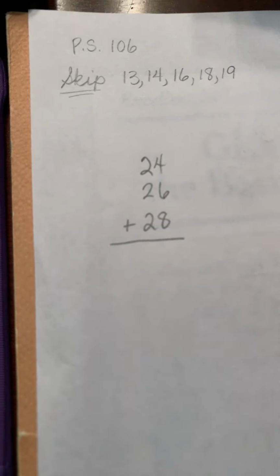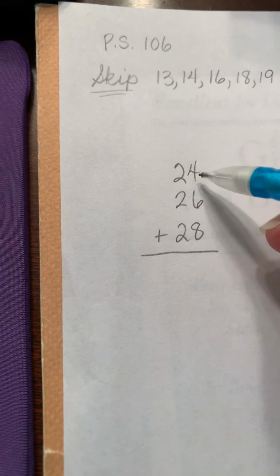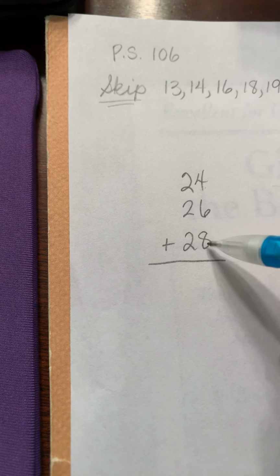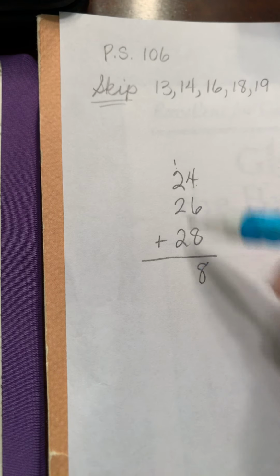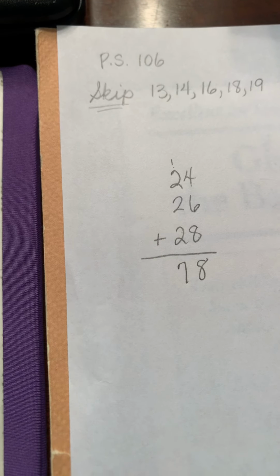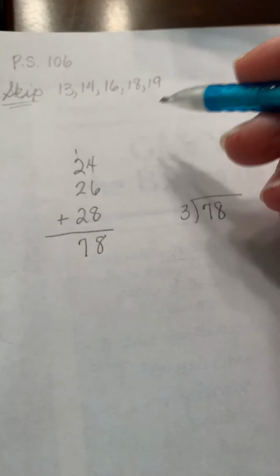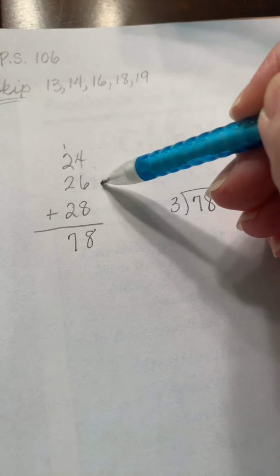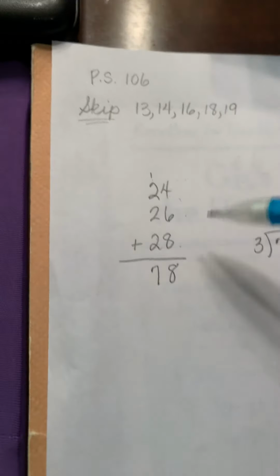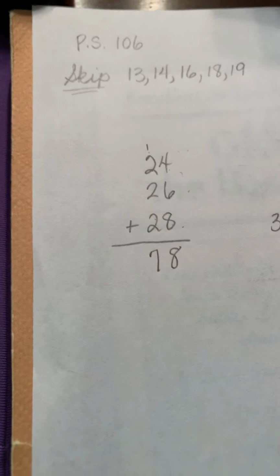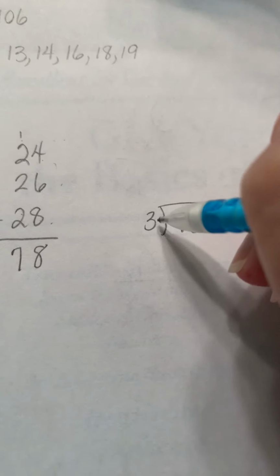So if this were represented, these are 3 of the classrooms, we would add them together. 4 plus 6 is 10, plus 8 is 18. Put your 8, carry 1. 2, 4, 6, 7. So there's a total of 78 students. Then you would divide 78 by the number of classrooms. 1, 2, 3. So we have 3 classrooms. And so if we were to spread these students out equally and have equal numbers in each classroom, we would divide 78 divided by 3.